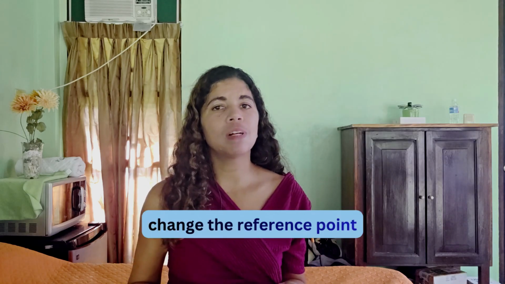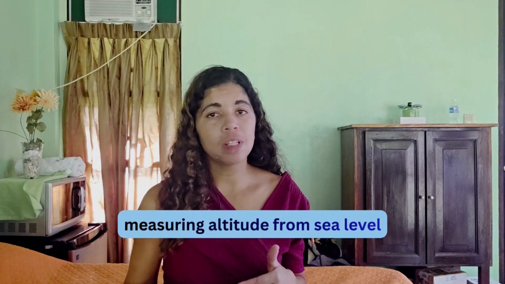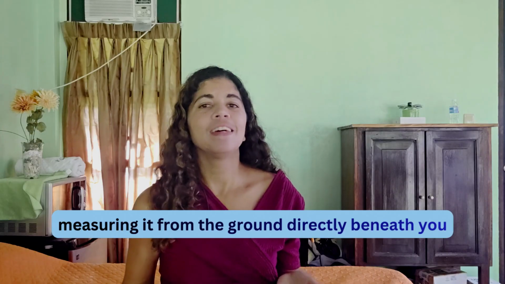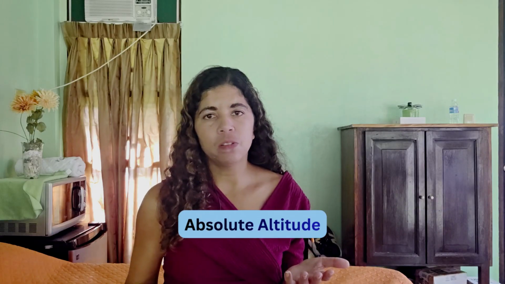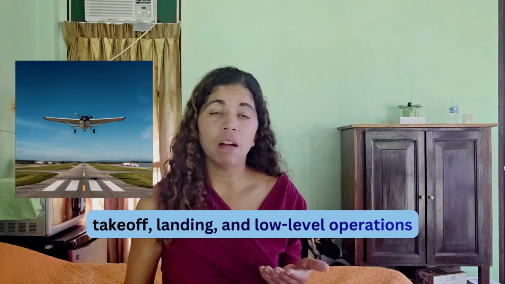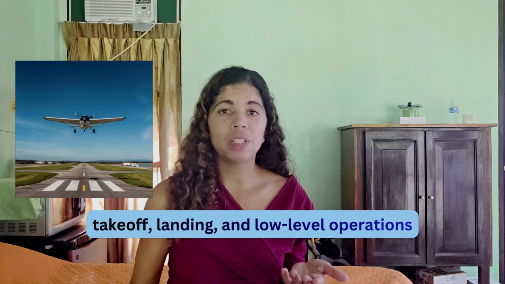Now let's change the reference point completely. Instead of measuring altitude from sea level, imagine measuring it from the ground directly beneath you. That's absolute altitude. The FAA defines it this way. Absolute altitude is the vertical distance of an aircraft above the surface of the Earth, also known as AGL. This is the altitude that matters most during takeoff, landing, and low-level operations.